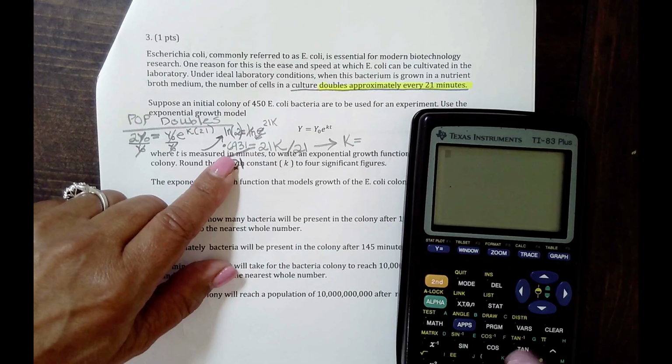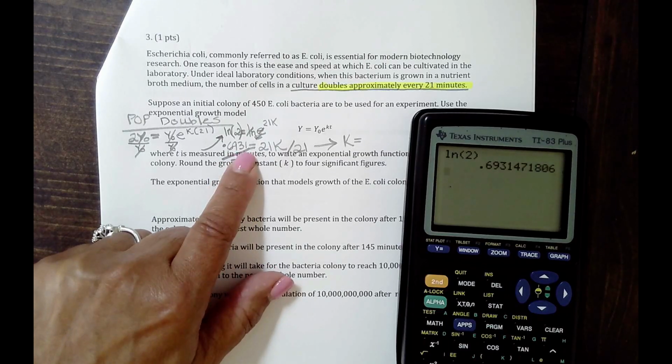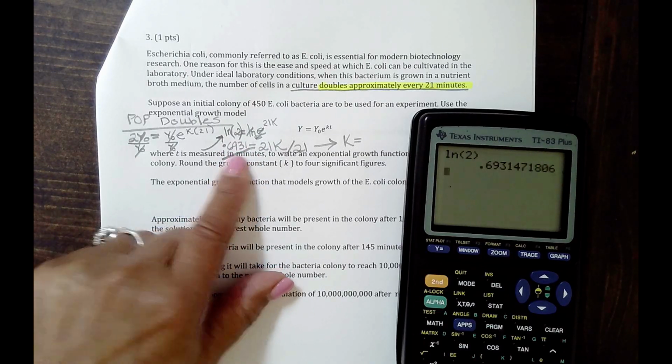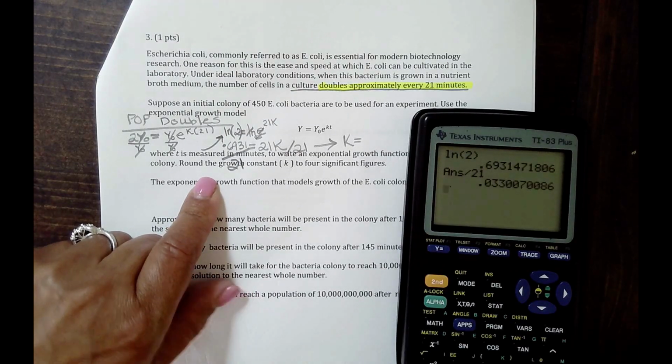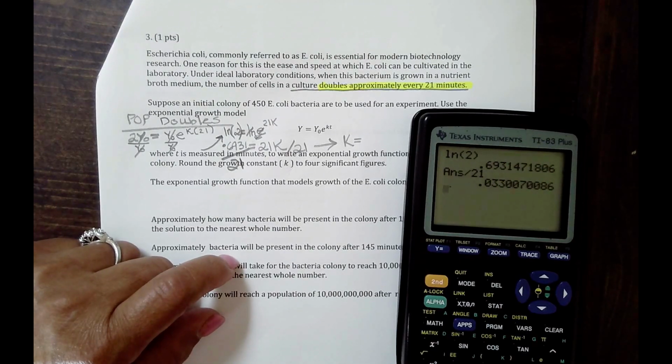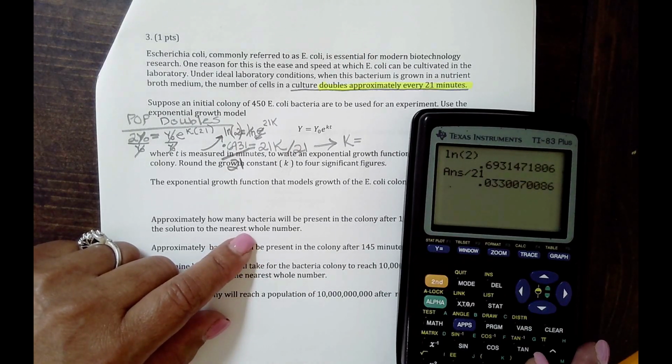Okay. So I had ln of 2 in there. That was already there. That's where this 0.6931 came from, ln of 2, and then I'm dividing both sides by 21. And I get 0.0330, runs on and on and on.